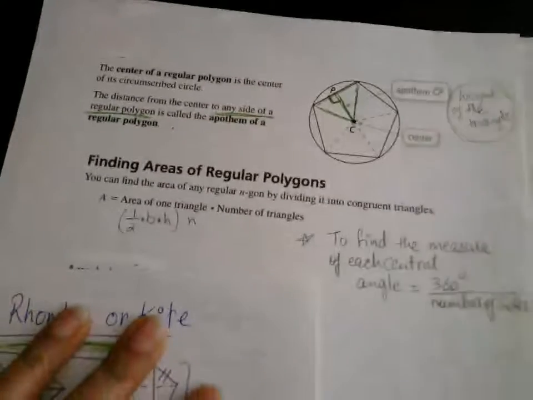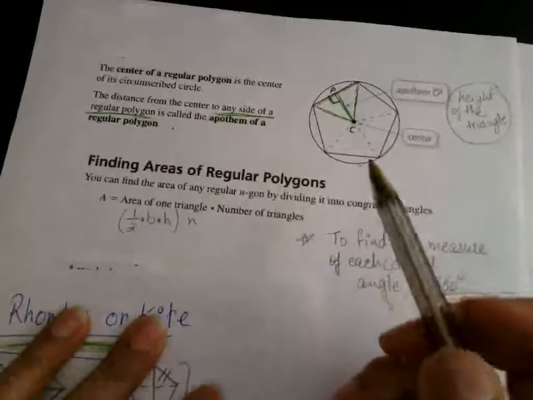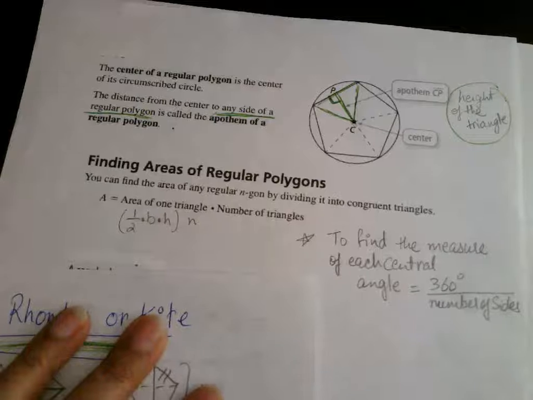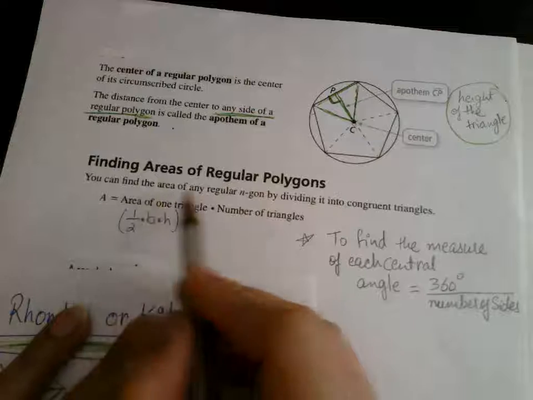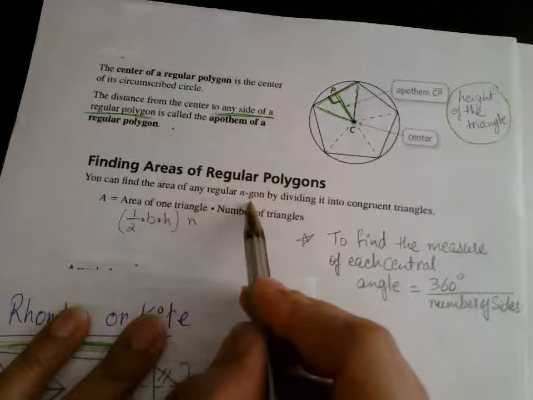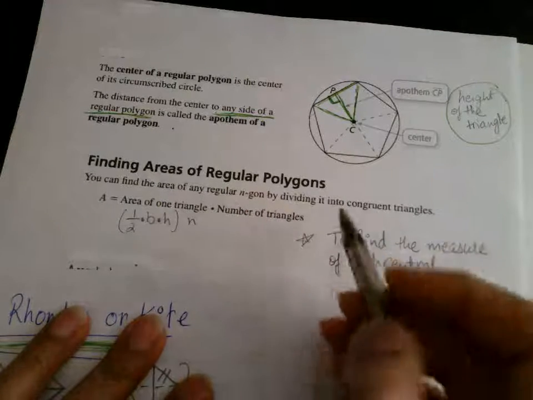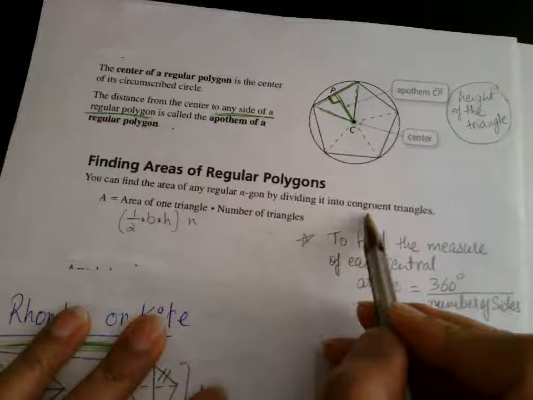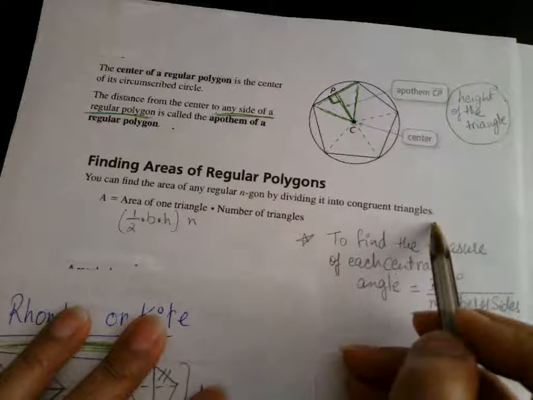Okay. How can I find out the area of a regular polygon which is inscribed inside the circle? That means a polygon circumscribed by a circle, or a polygon inscribed in a circle. So you can find the area for any regular n-gon, that means any number of sides, by dividing it into congruent triangles.